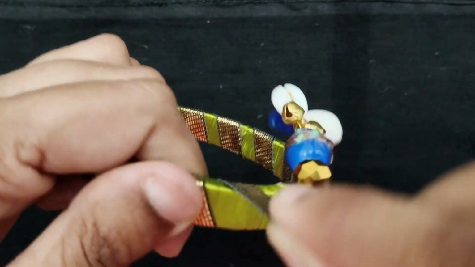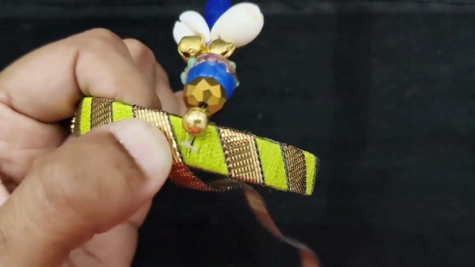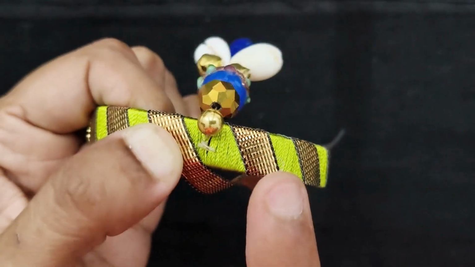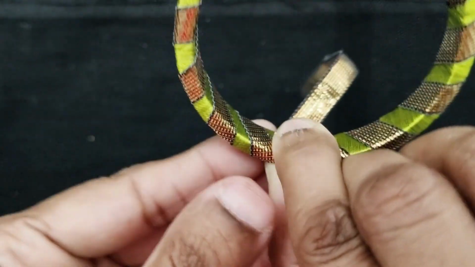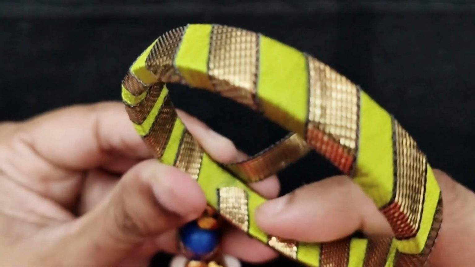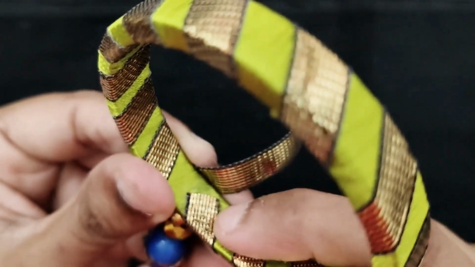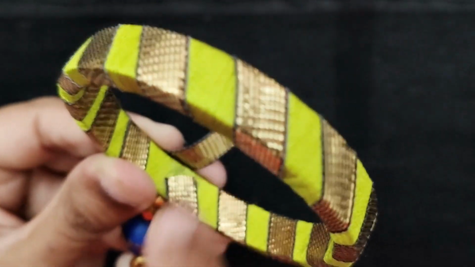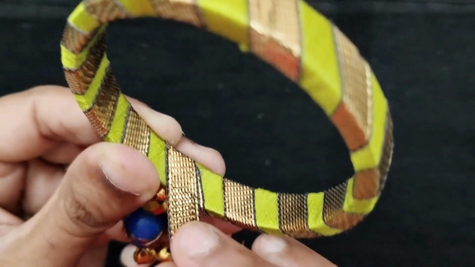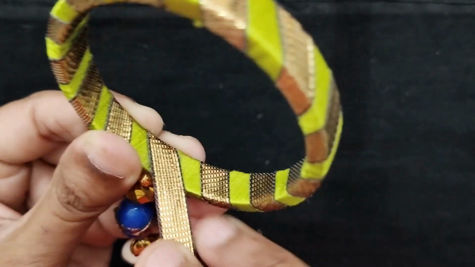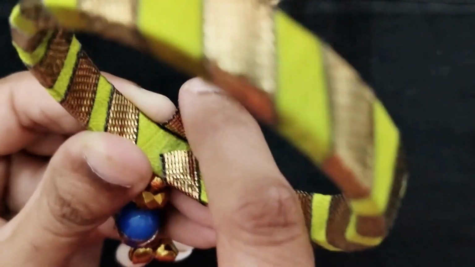And when you reach the end point, the place where we started initially, place the lace exactly on the same edge where the wrapping began, in the inner edge of the bangle. Apply a small amount of glue at the point and secure the lace neatly on top of it so that the bangle has a clean and well finished wrapped appearance.